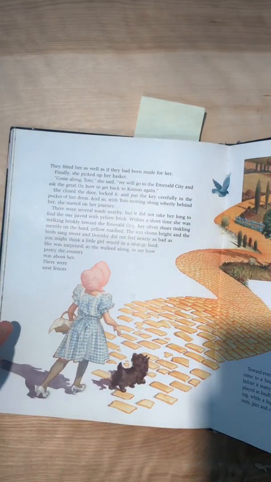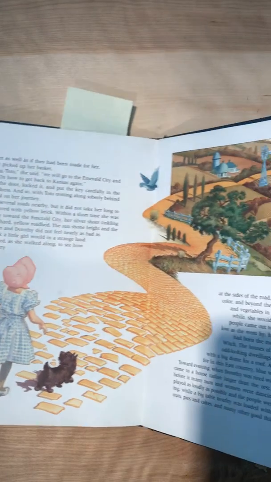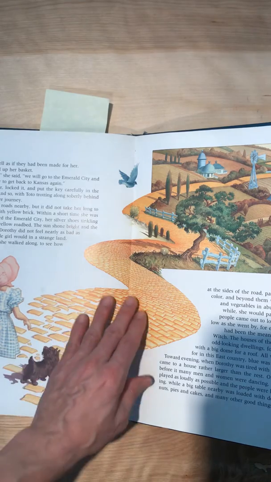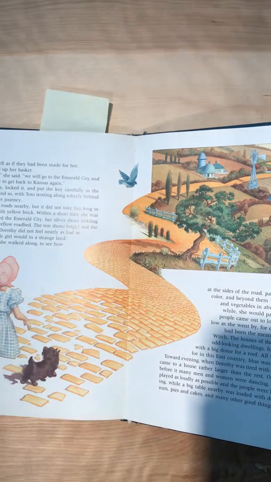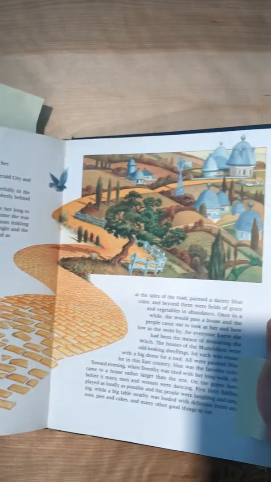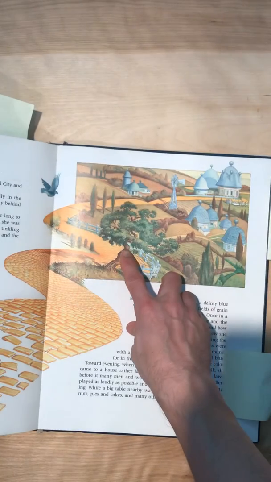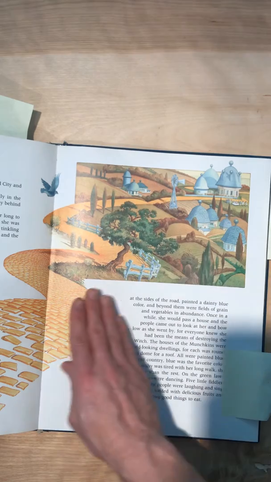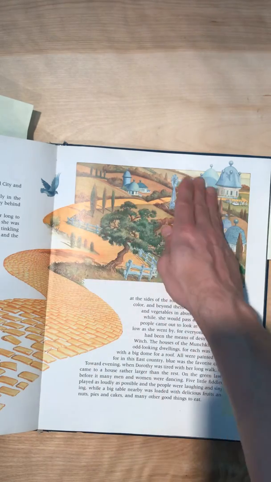So when we look here, we can tell what the illustrator is doing. Charles Santor is showing us this linear perspective where the yellow brick road seems to be going away from us. In the landscape itself, things that are close to us, this tree, seem to be larger than trees that are in the background that seem to get further away from us. So he's winding the yellow brick road through the landscape.